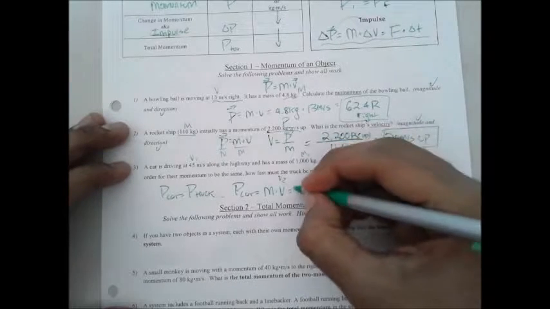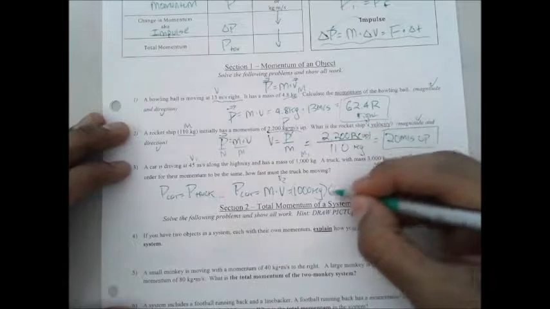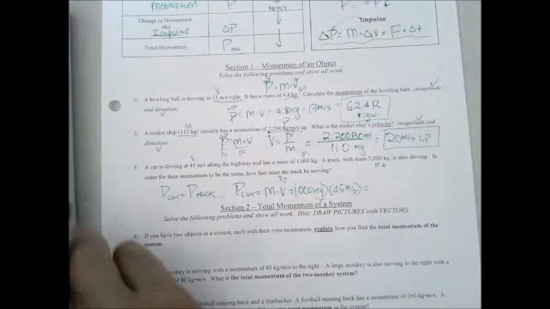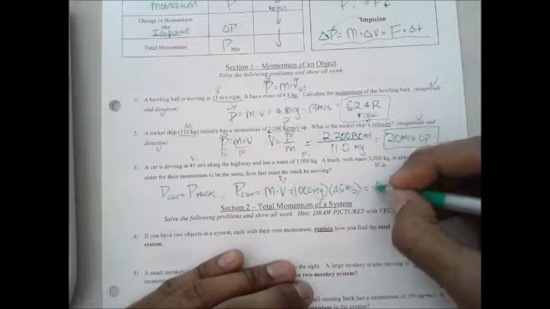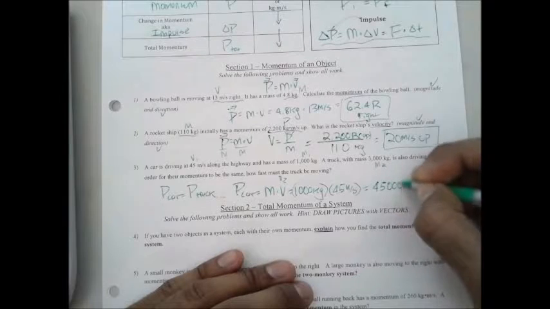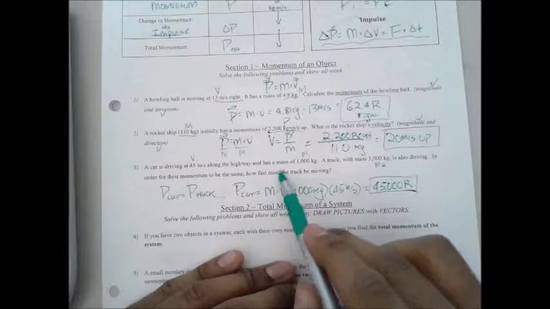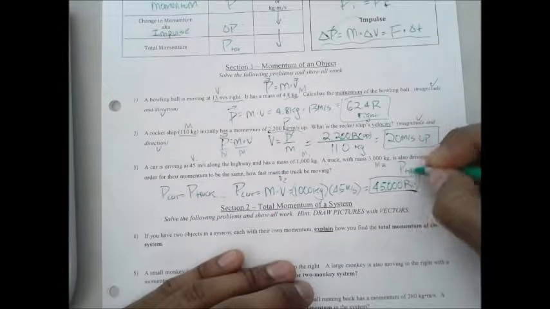The mass is 1,000, its velocity is 45 meters per second. So the momentum for the car has to be 4,500 roys.